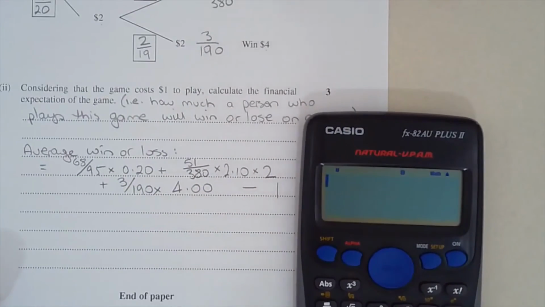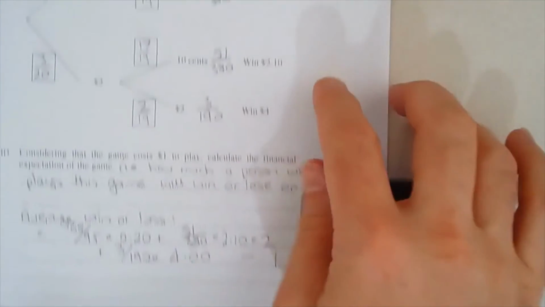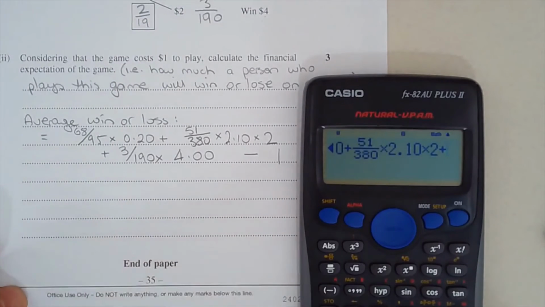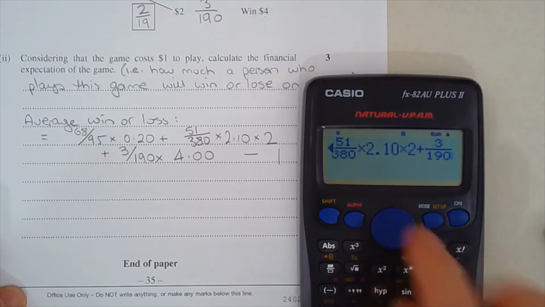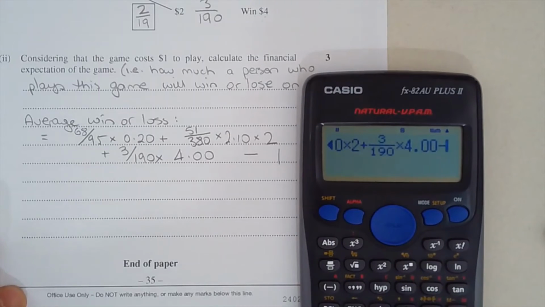So working all that out now: 68 on 95 multiplied by 20 cents, plus 51 on 380 multiplied by $2.10 multiplied by 2, because there's two of these outcomes, if you recall, plus 3 on 190 multiplied by $4, and then minus $1 to play.